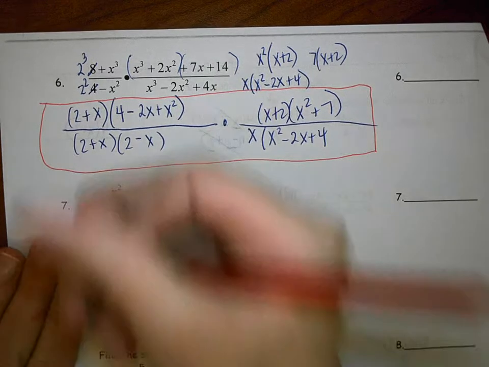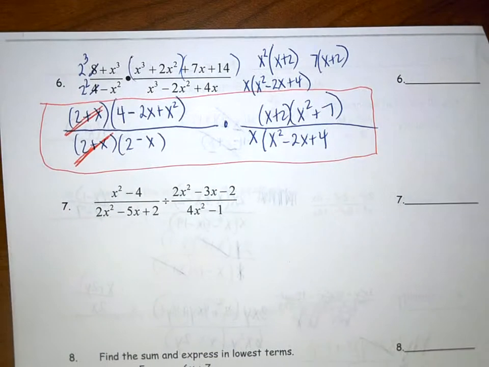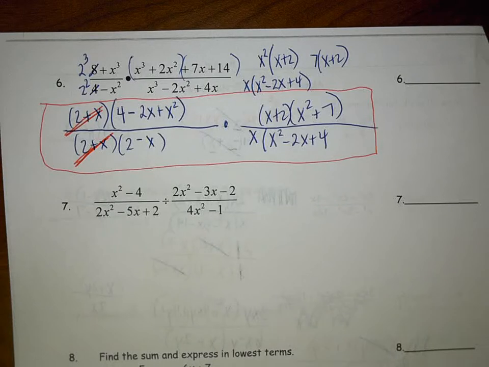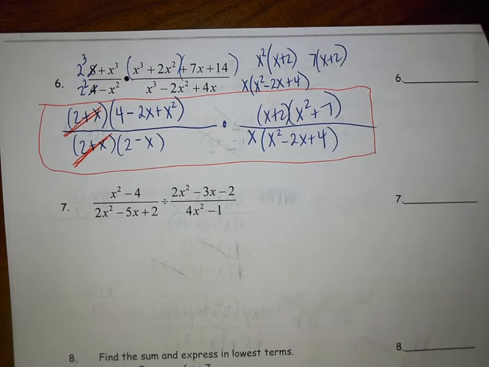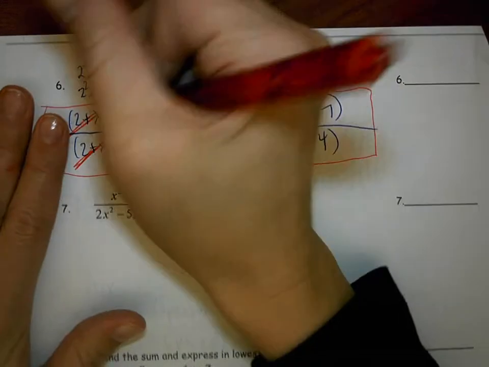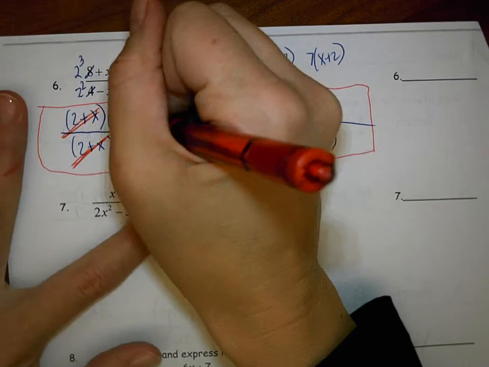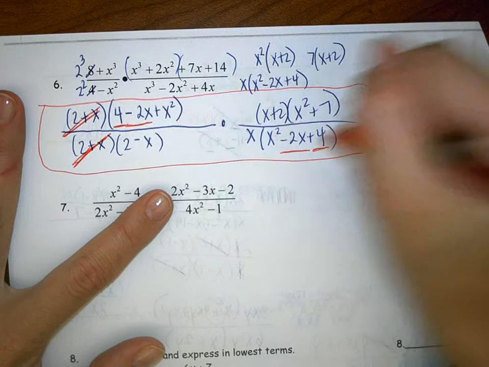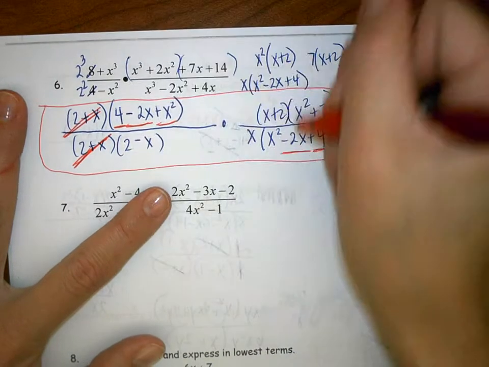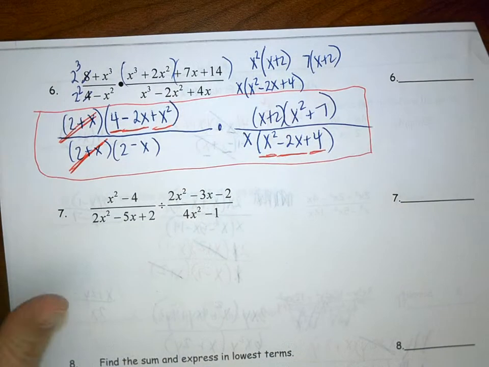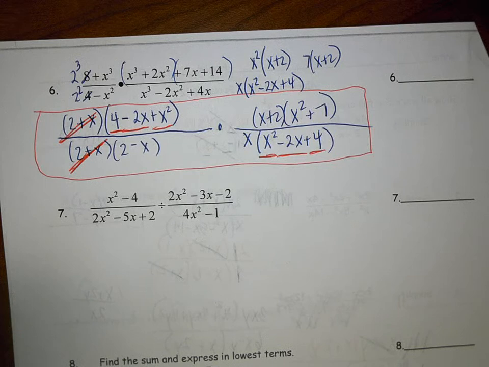So 2 plus x and 2 plus x, those can cancel. If you notice here in these parentheses, look to see if they're the same, because they look very similar. So check. See how this 4 is positive? This 4 is positive. This is a negative 2x, negative 2x. Positive x squared, positive x squared. So everything's the same, they're just written in a different order.